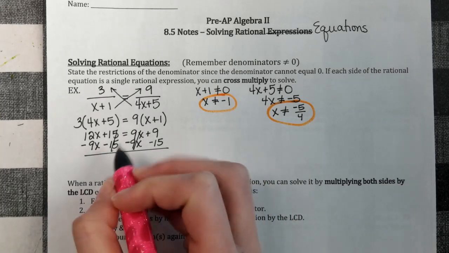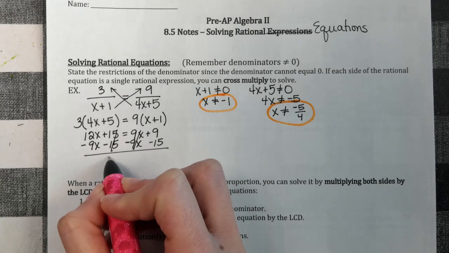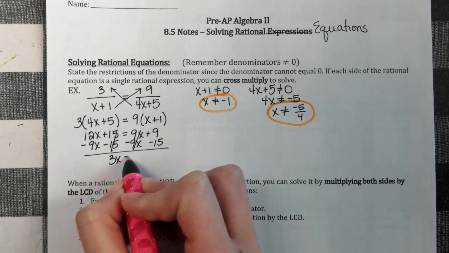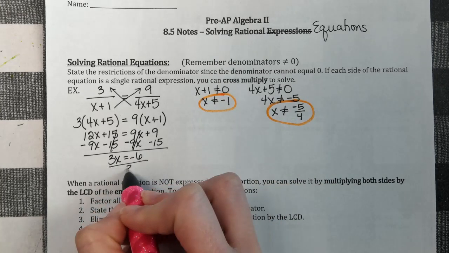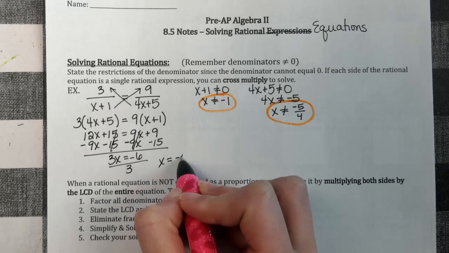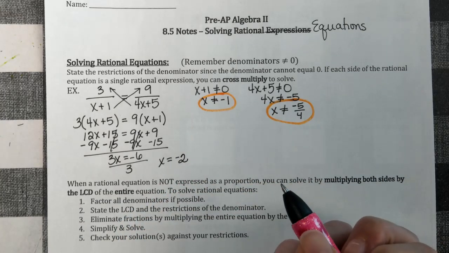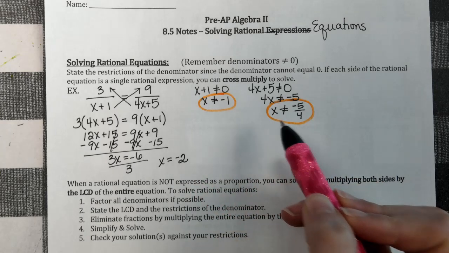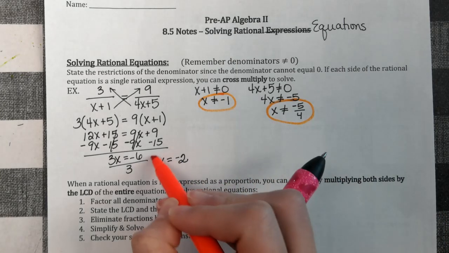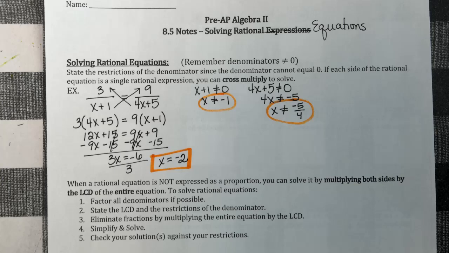So that leaves me with what? 3x equals negative 6, good. And you're going to divide by 3, x equals what? Negative 2. I compare that to my restrictions. Is that one of my restrictions? No. So this could be my answer. Now remember, when you get x equals a number, what can you do with that? You could check it. You can plug it in and check it. Okay?